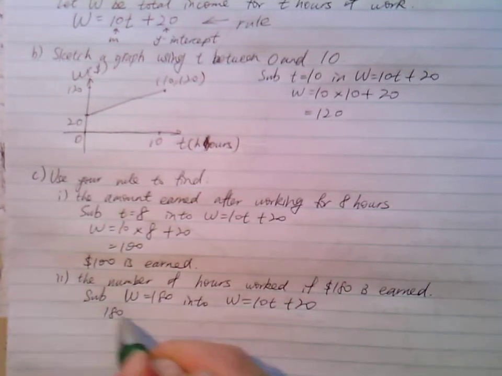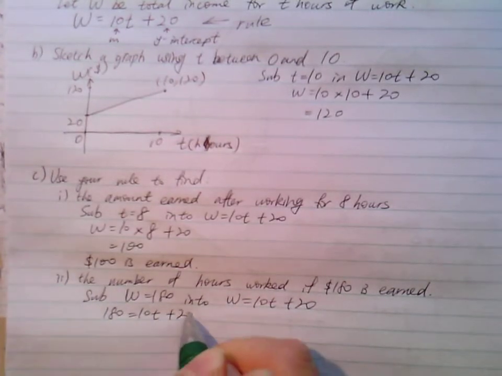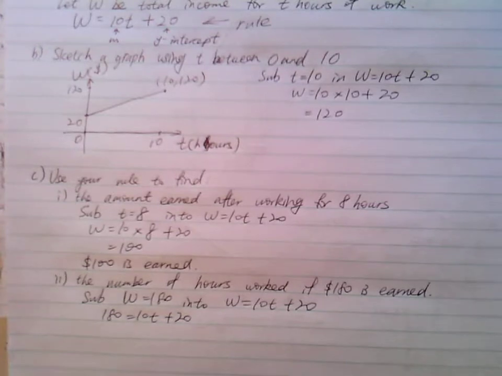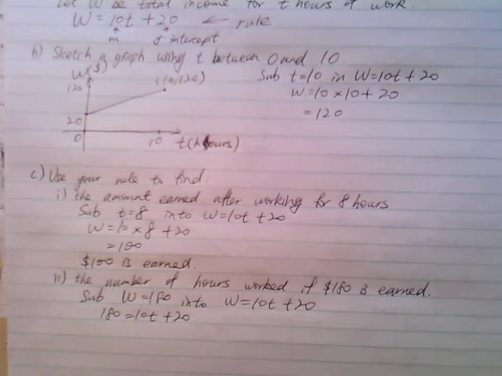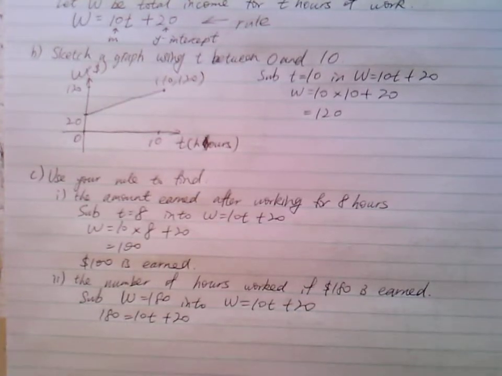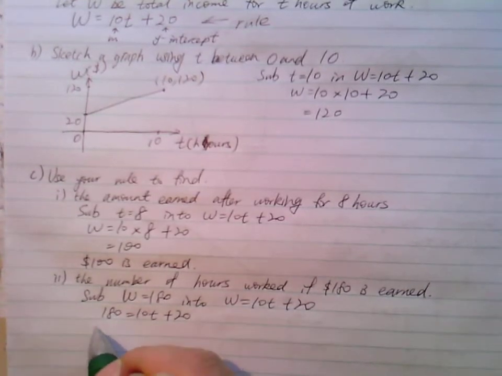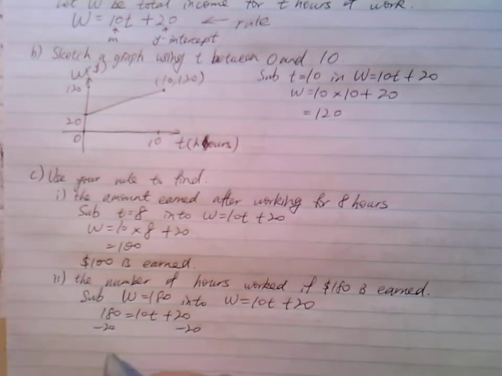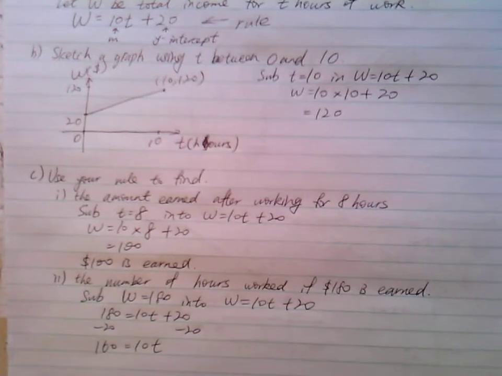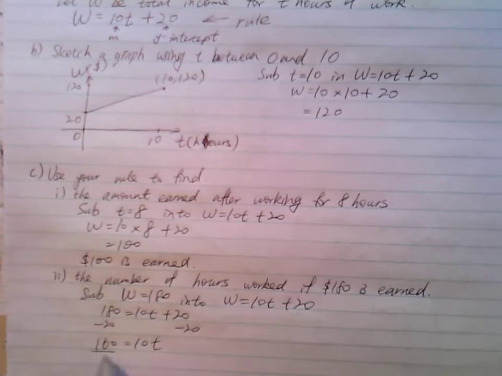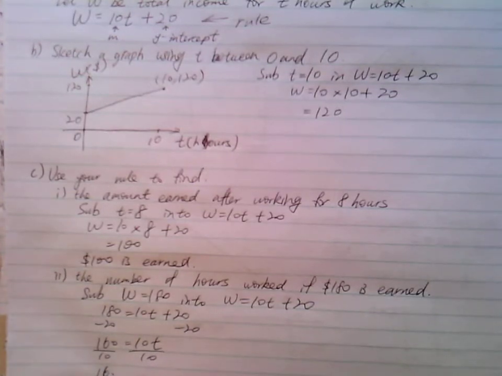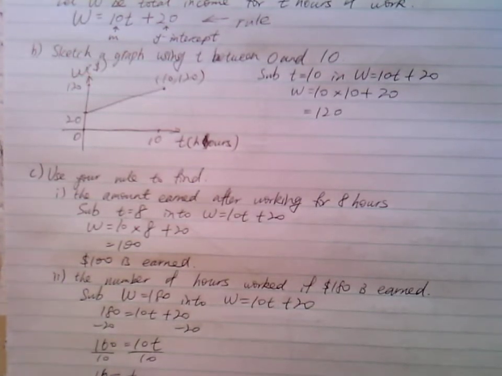So we get 180 equals 10T plus 20. And then we solve the equation. How do we solve the equation? What's our first step? What do we get rid of first? We minus 20 on both sides. Good. So we got 160 equals 10T. Okay. And we divide both sides by 10. So we got 16 equals T. So T is 16. So 16 hours.